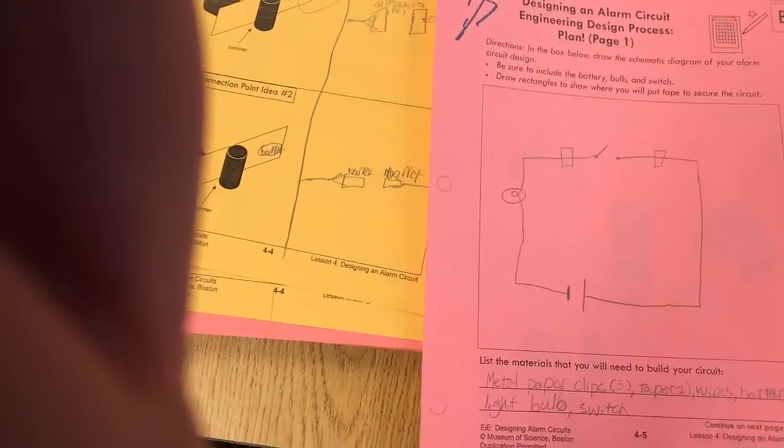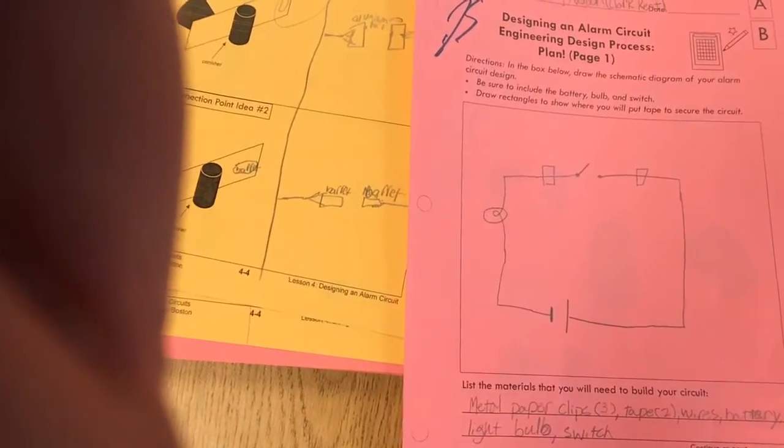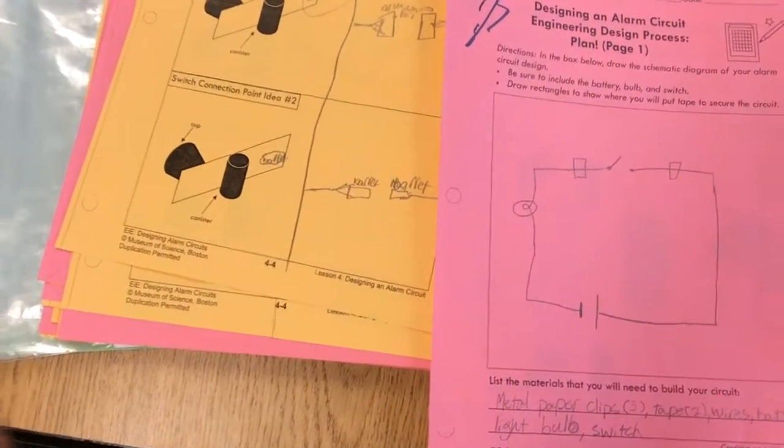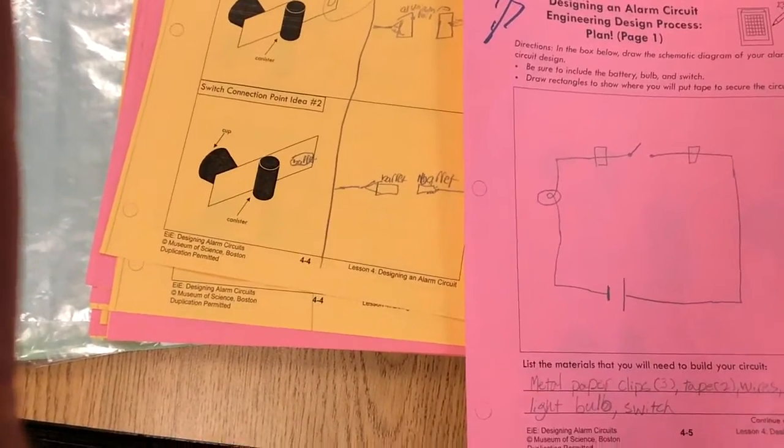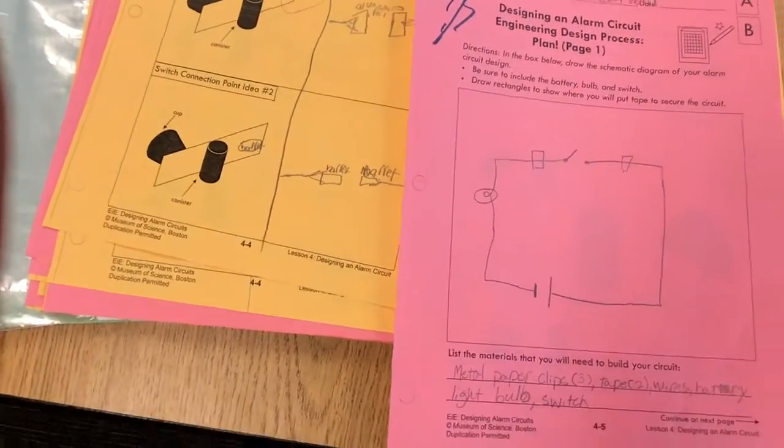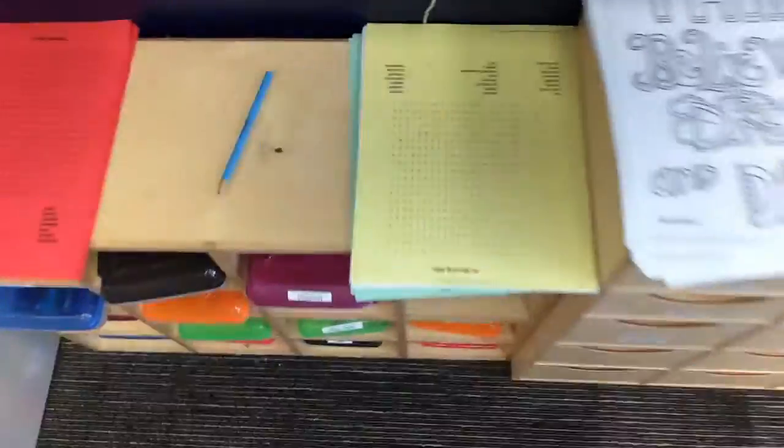Once you have your plan done, the substitute teacher is going to pair up two different groups. I already have it planned for her or him. If you're waiting for the other group to finish, you're going to do either the word search or one of the coloring pages while you wait. Once both teams are finished, you're going to sit down together and explain your plan, and ask any questions you have.